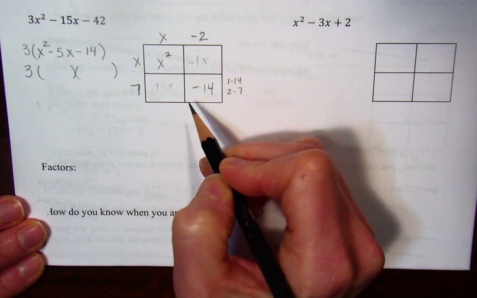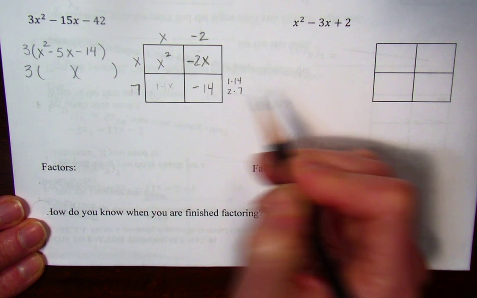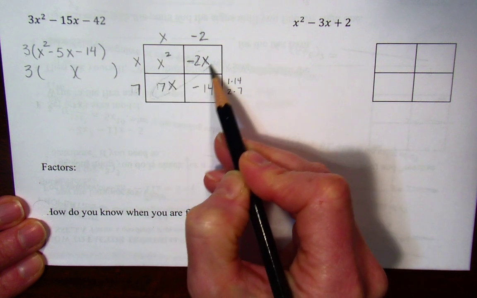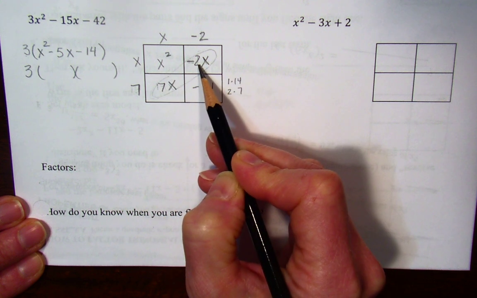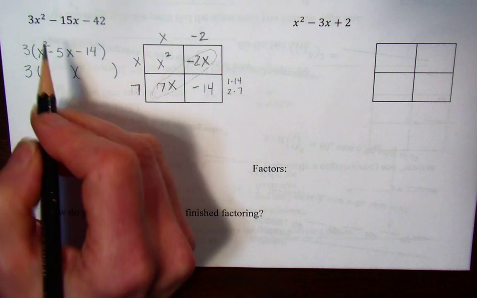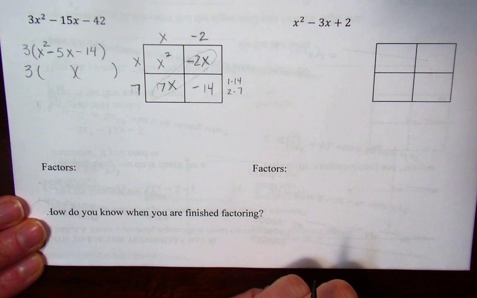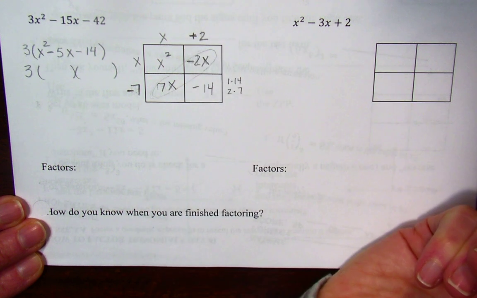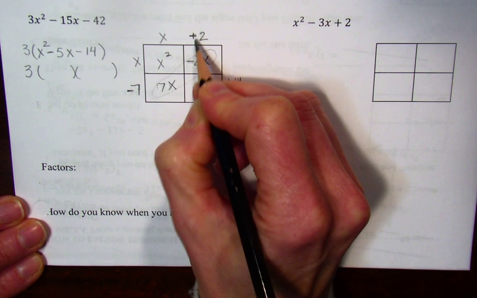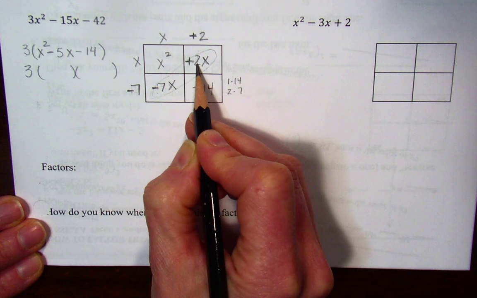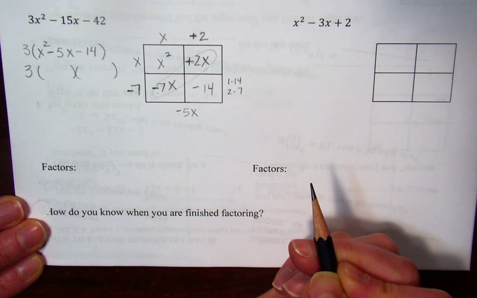So x times negative 2 is negative 2x. And 7 times x is 7x. When I combine these two, 7x minus 2x is 5x. Is that what I have? Ooh, I'm so close. I want a negative 5x. What should I do? What would happen if I switched the signs, if I made this one a negative and this one a positive? Well, in that case, this would be x times positive 2, and this would be x times negative 7, and now negative 7x plus 2x is the negative 5x that I want.